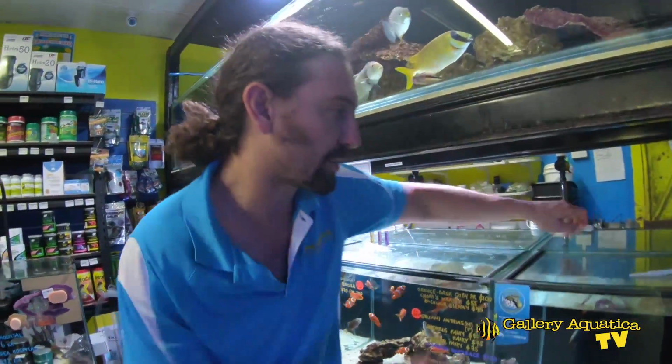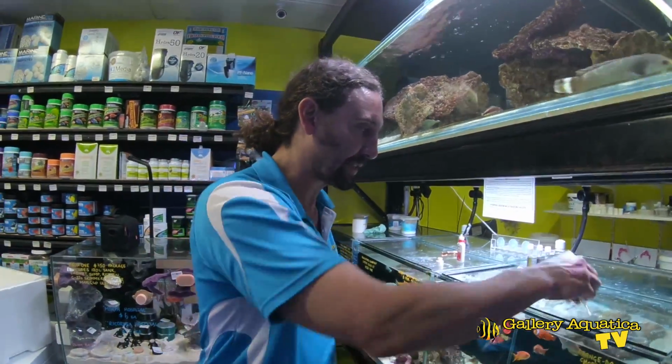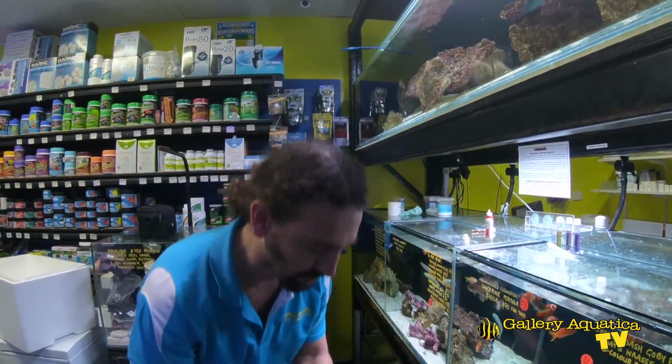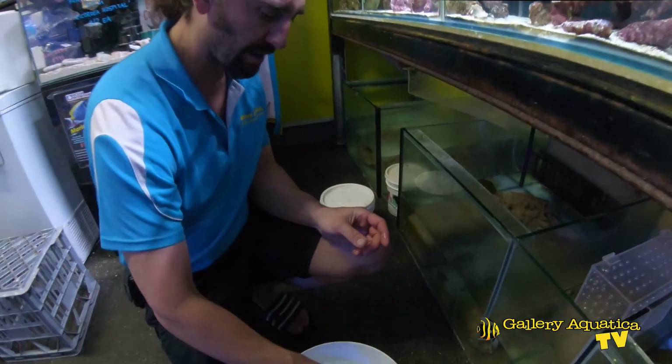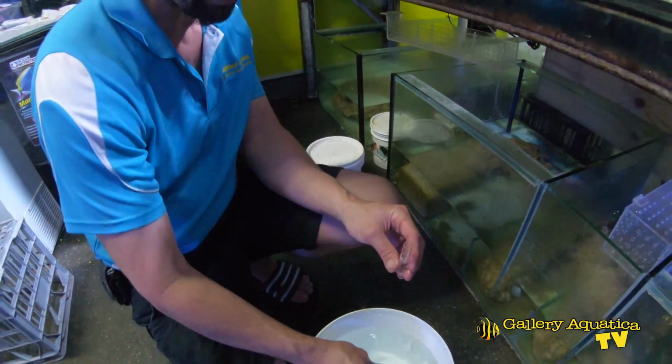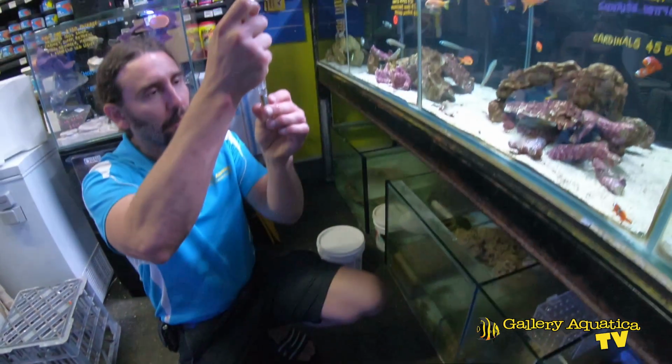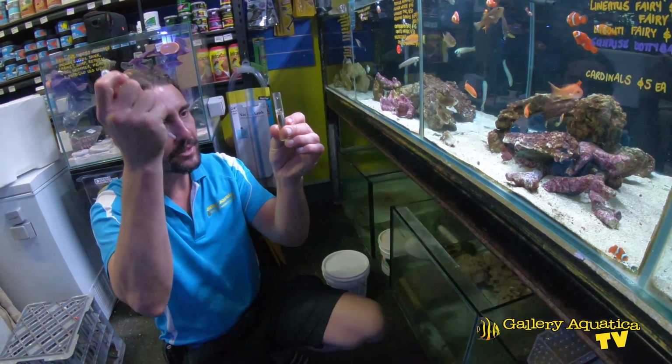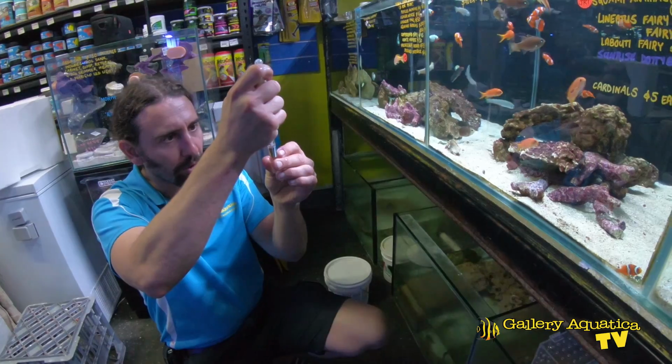Bearing in mind, of course, that we're really looking to have the same temperature in the system as the water here, and if the RO water is too cold or too warm, that could be a problem. But I'm hoping that this is going to be the right pH.